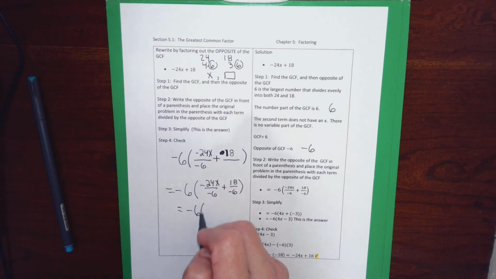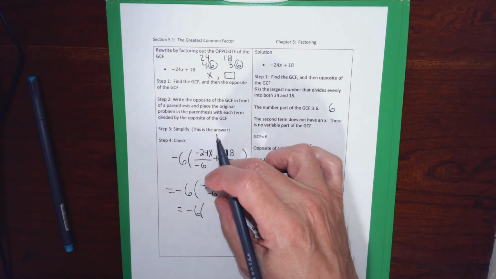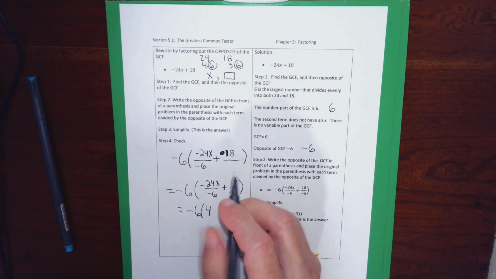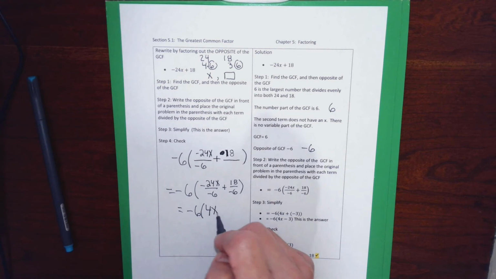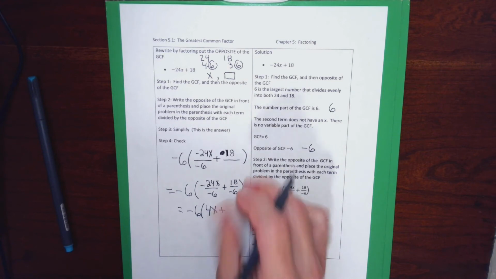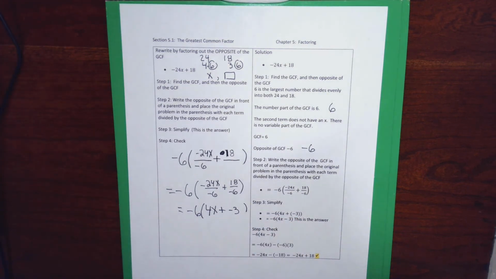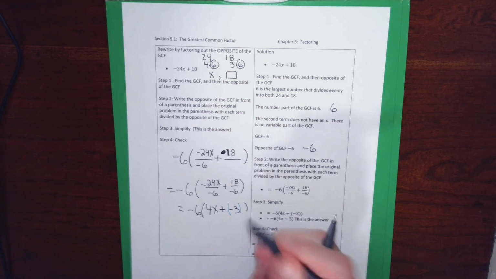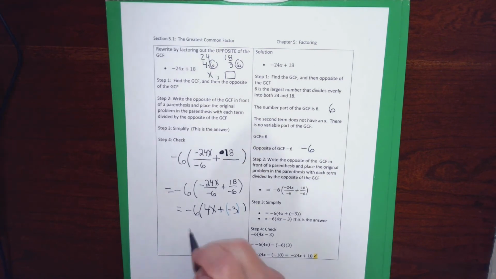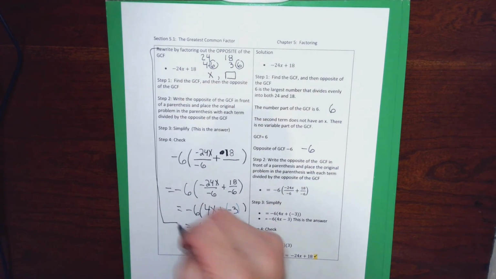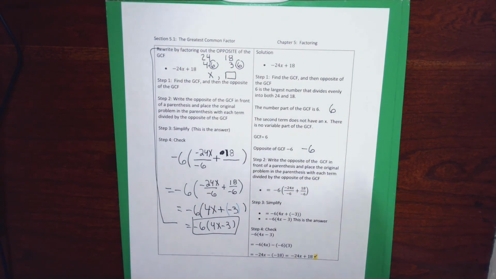I'm going to leave the negative 6 out front, reduce the fraction, negative 24 over negative 6. Two negatives cancel out to be a positive. Then the coefficient part's going to be a 4. I'm going to leave the x. After the plus sign, 18 divided by negative 6 is negative 3. Usually I don't leave the two signs next to each other, and a plus and negative I can make into a minus. This is going to be considered the rewrite by factoring out the opposite of the greatest common factor.